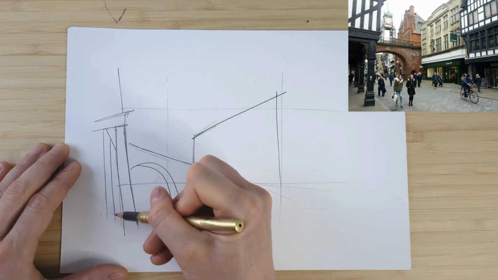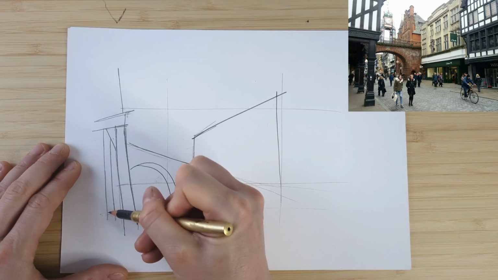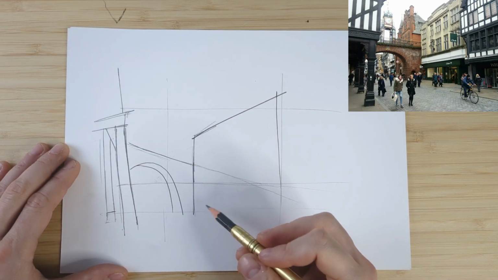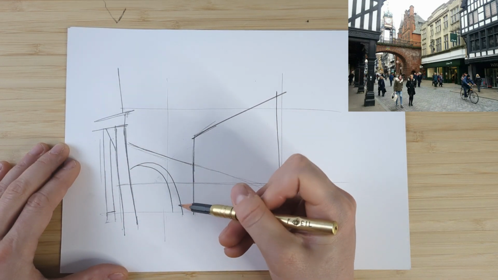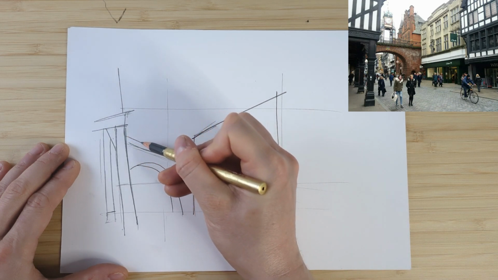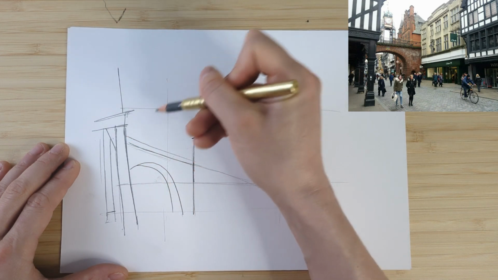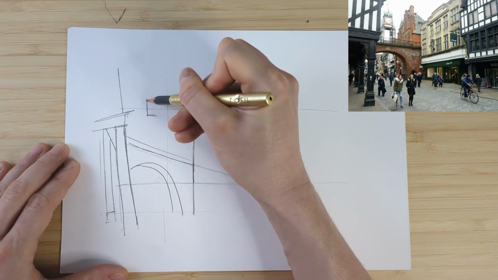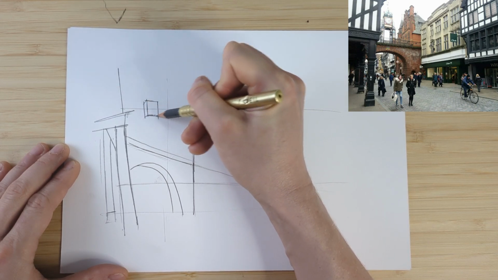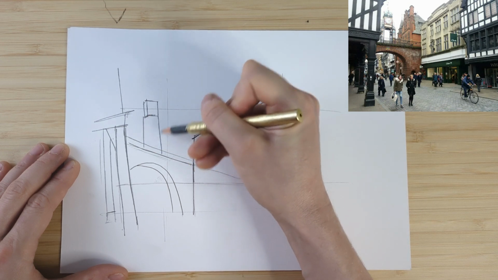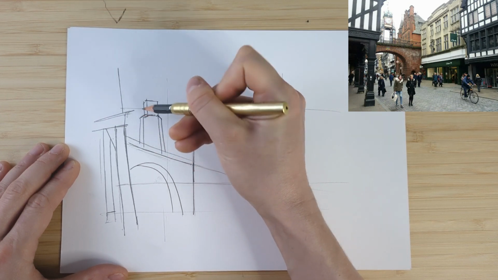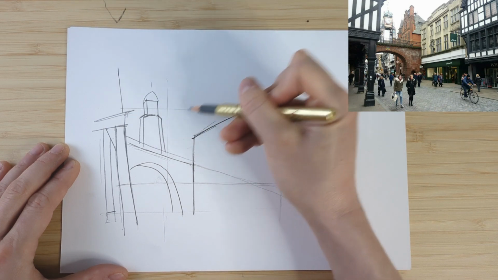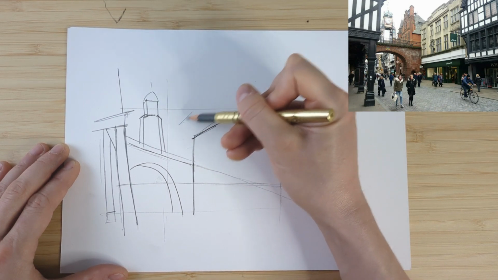Now I'm just doing some shapes here. I will come back in for the details a bit later. Now the other one is this clock tower that's really cool. Again, I'm going to distort the perspective in order to reinforce my focal point.